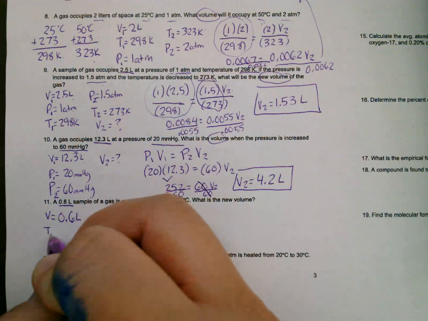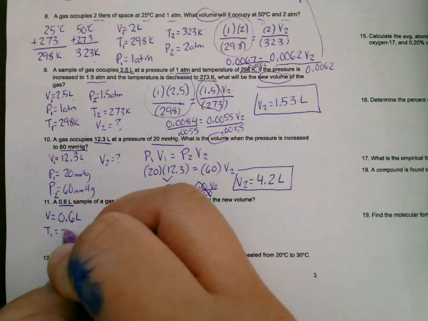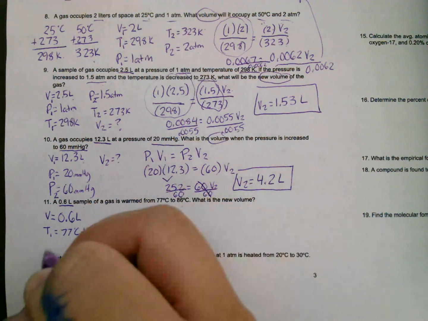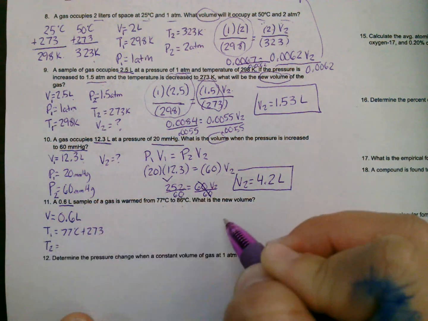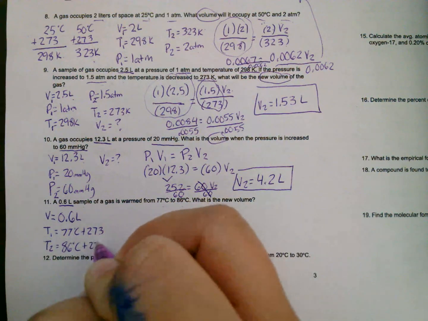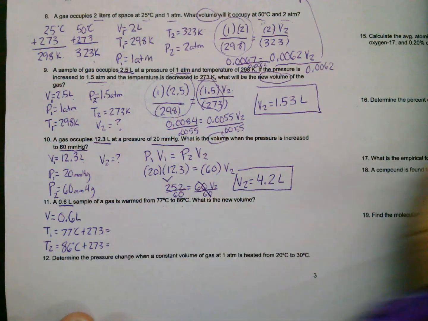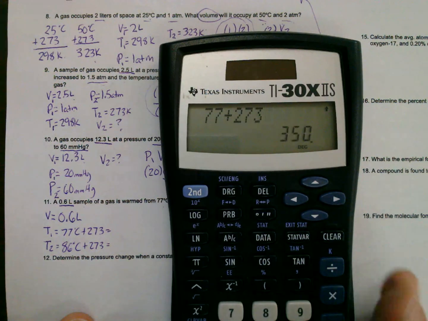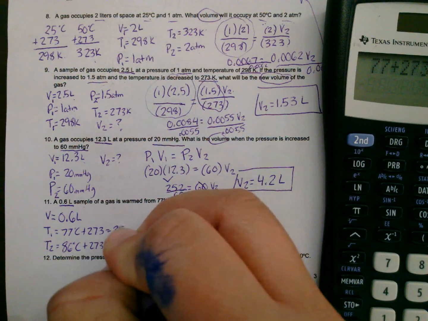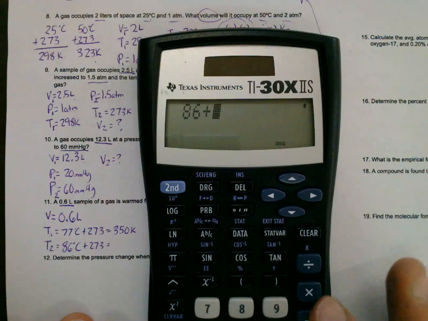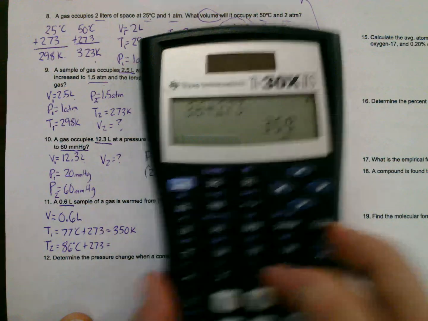So my first temperature is 77 degrees Celsius plus 273. And then my second temperature is 86 degrees Celsius plus 273. 77 plus 273 is 350. 86 plus 273 is 359.